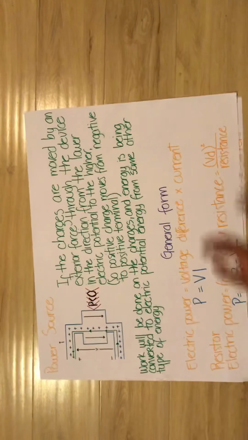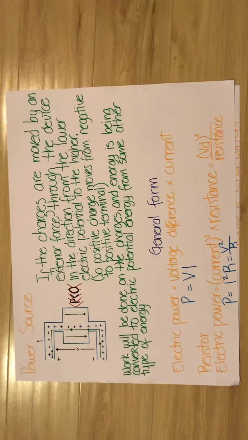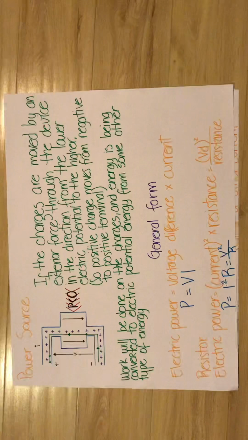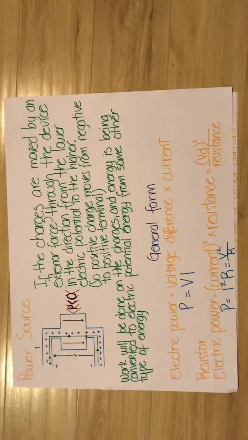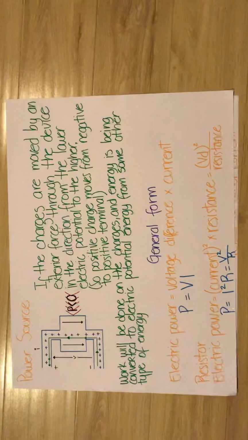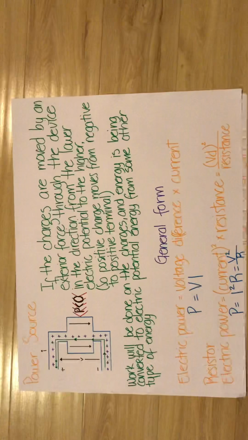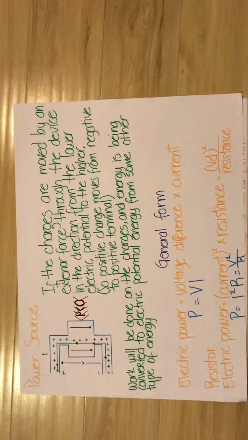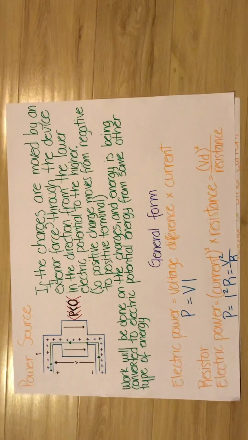As a second subtopic, we have power source, that is, if the charge is moved by an exterior force through the device in the direction from the lower electric potential to the higher. So positive charge moves from the negative to the positive terminal. Work will be done on the charge and energy is being converted to electric potential energy from some other type of energy.